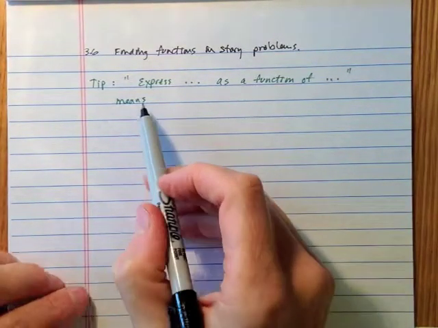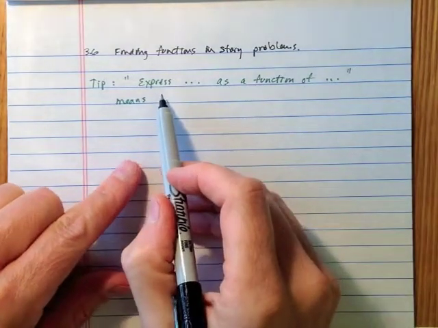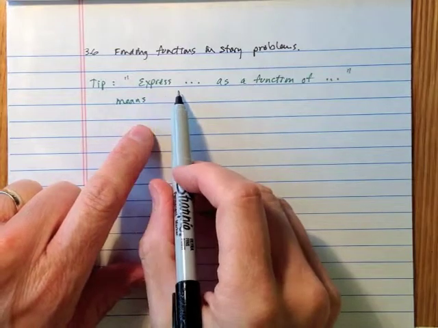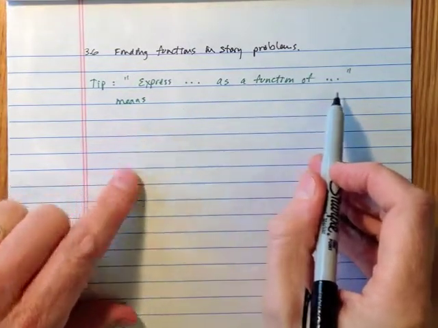So 3.6 is about story problems. One of the challenges of story problems is that they're all different. But there is one thing they ask in this section that's kind of the same in every story problem. Somewhere in the problem, they end with this command: express so-and-so as a function of such and such.